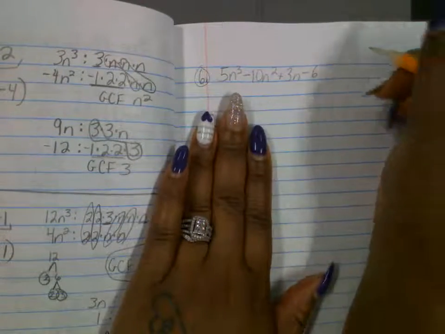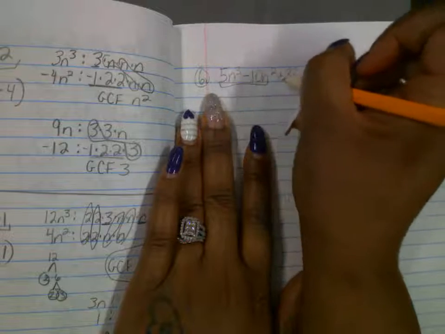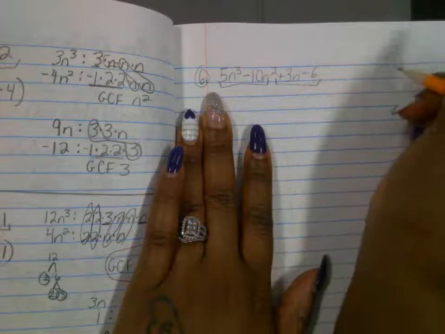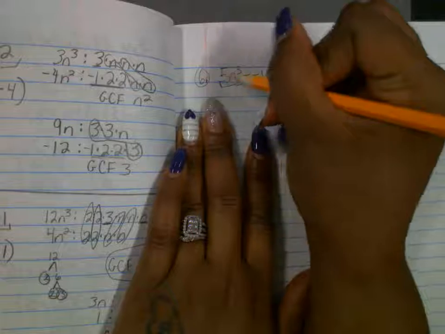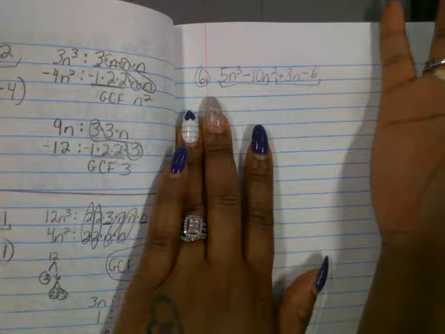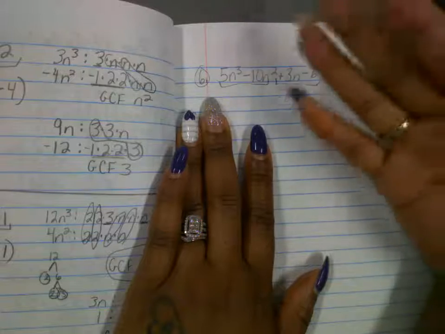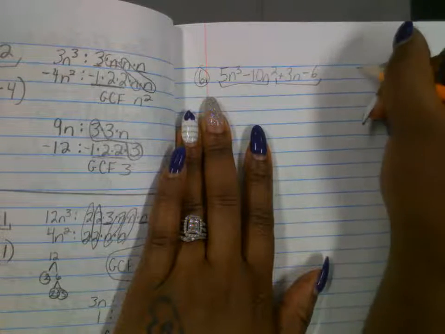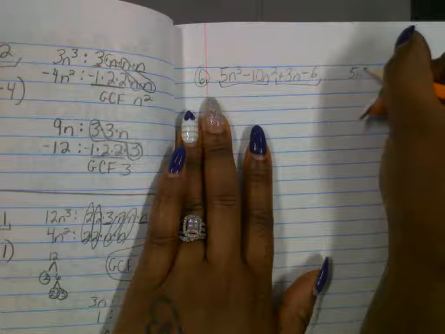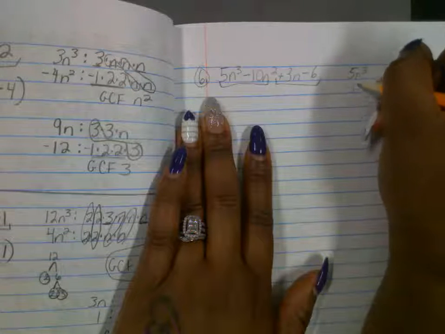You have to find the GCF of the first two and the GCF of the last two. Why, Ms. Reyes? Because there is not a GCF for all four. Okay, so you do the first two and the last two. That's called factor by grouping. So the first two, we're going to find the GCF of the first two.